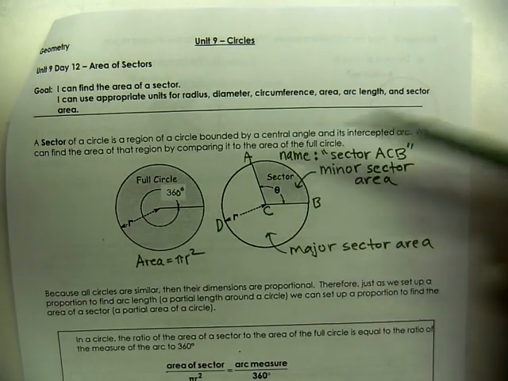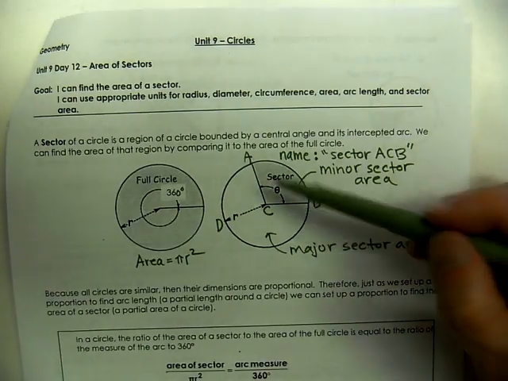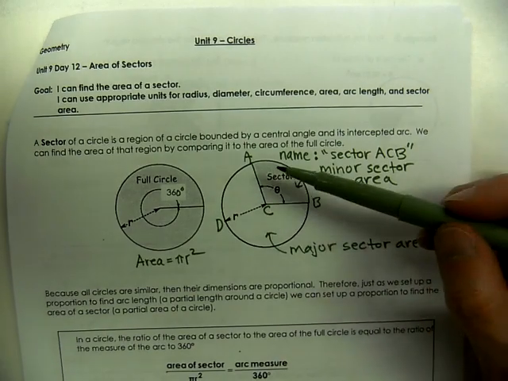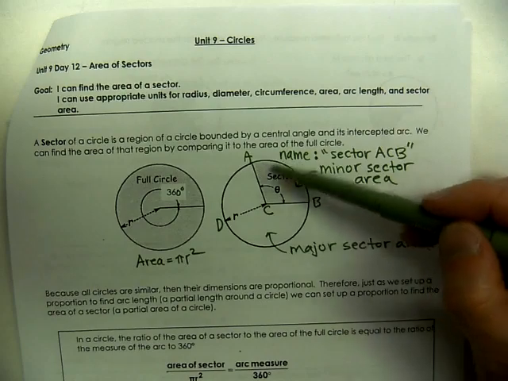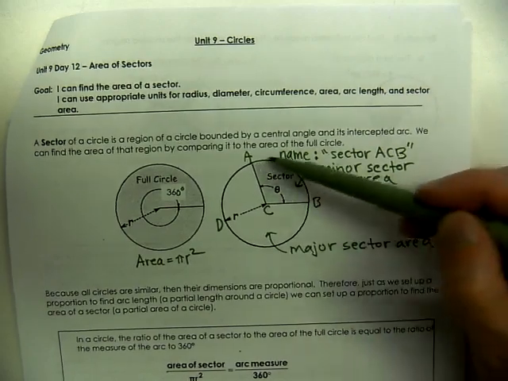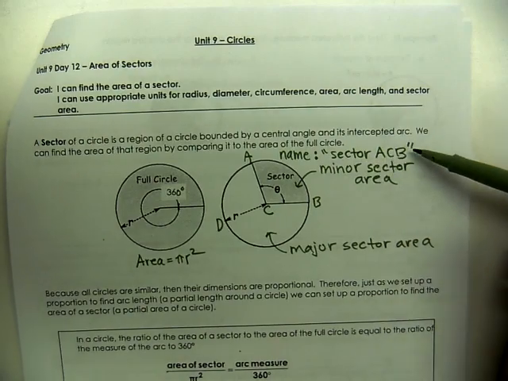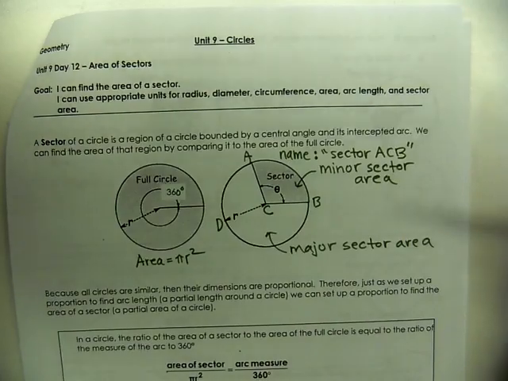So the way you name it is you use the letters, just like you would name an angle. If I were looking at the central angle with center C, with vertex C, I would name this angle ACB. But we're talking about the area formed by the sides of that angle and the edge of the circle. We now call it sector ACB. So that's how you say it, and that's how you write it.